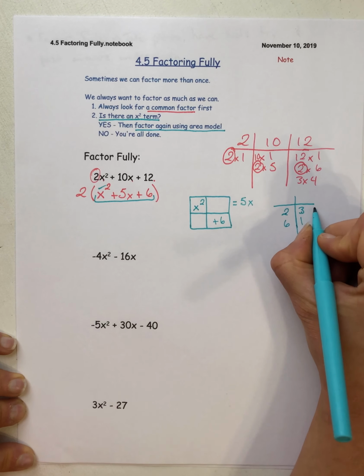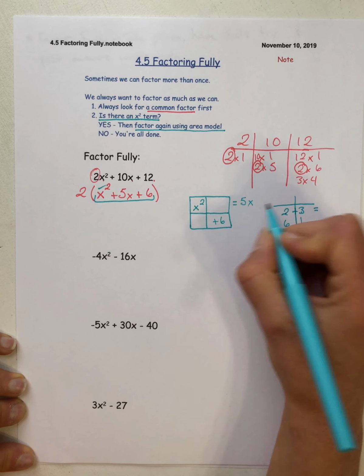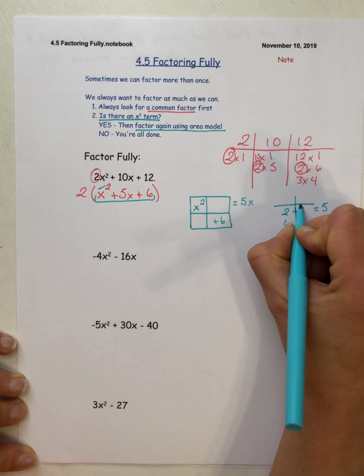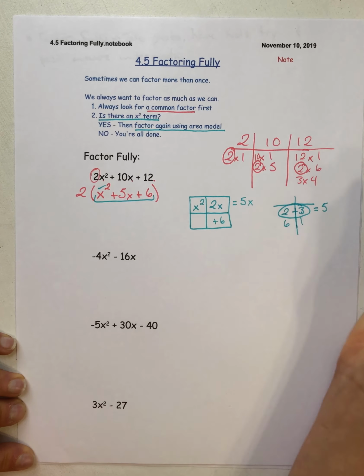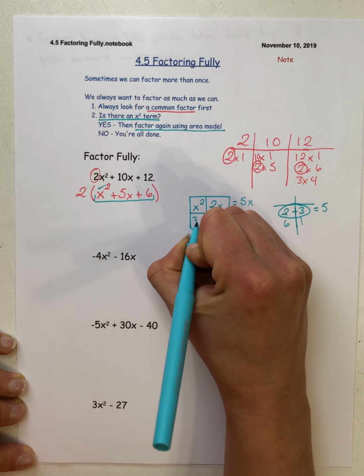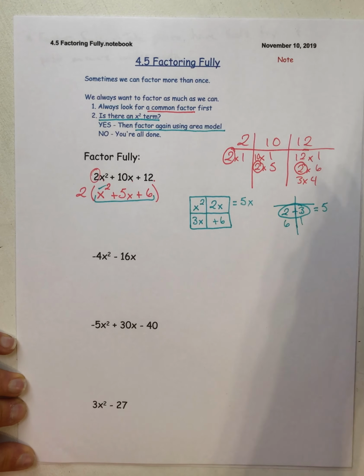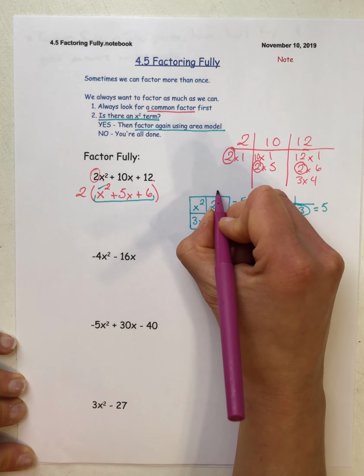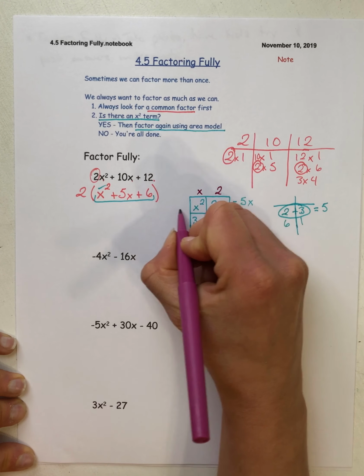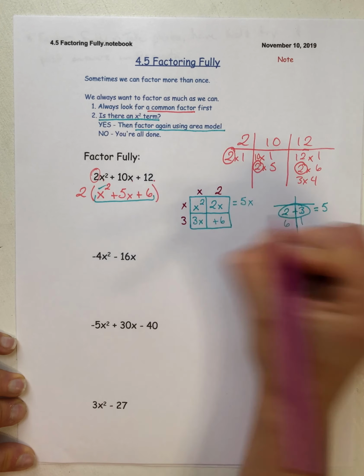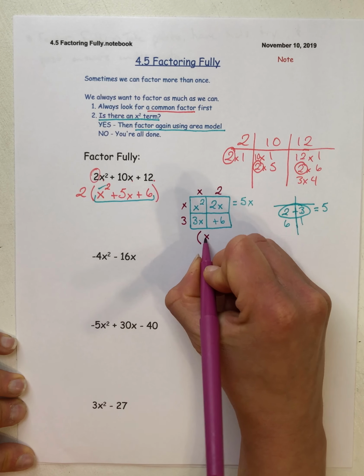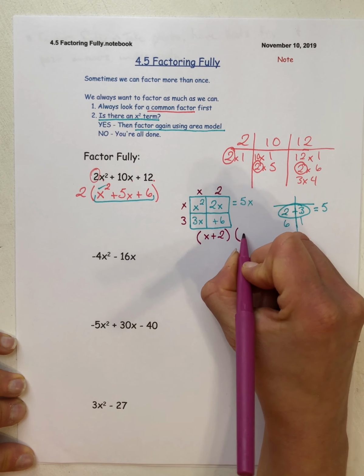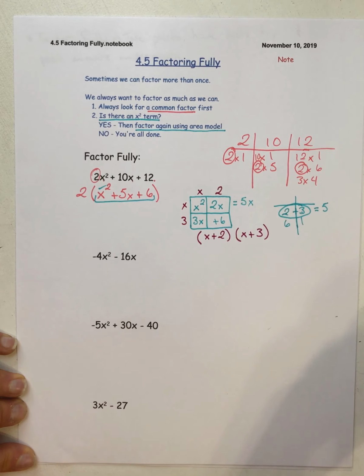So 2 plus 3, does this equal 5? It sure does. So these are now our x values. So we put 2x in here, don't forget the x, and 3x in here. And then we can pull our information out. And we have a 2, an x, and a 3. And then we can write these as x plus 2 and x plus 3.